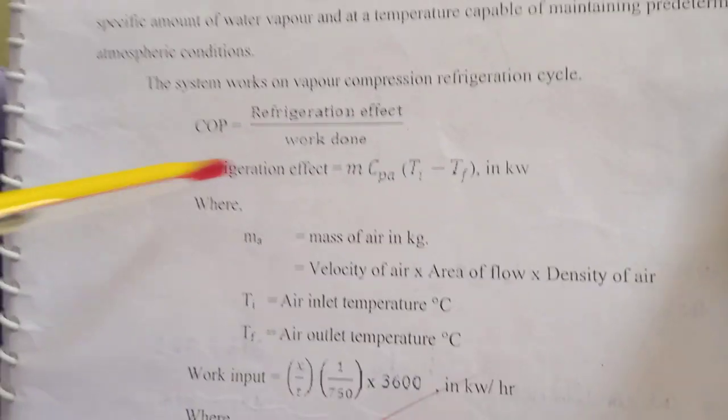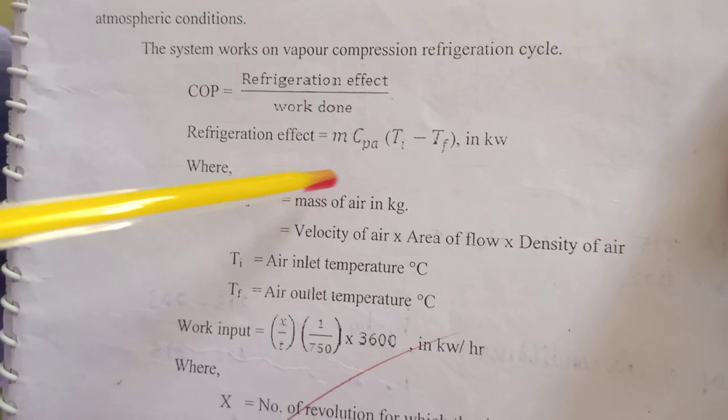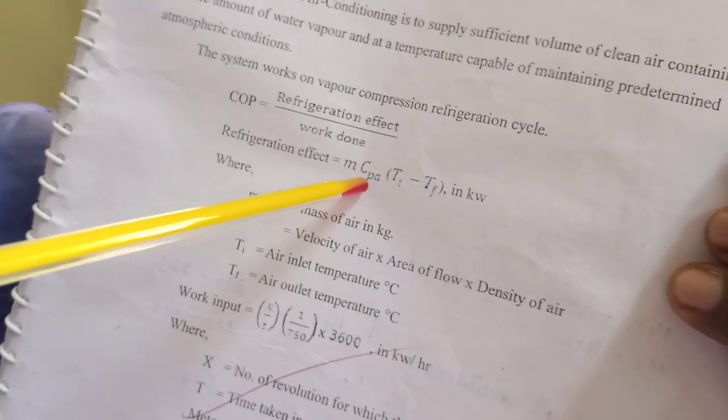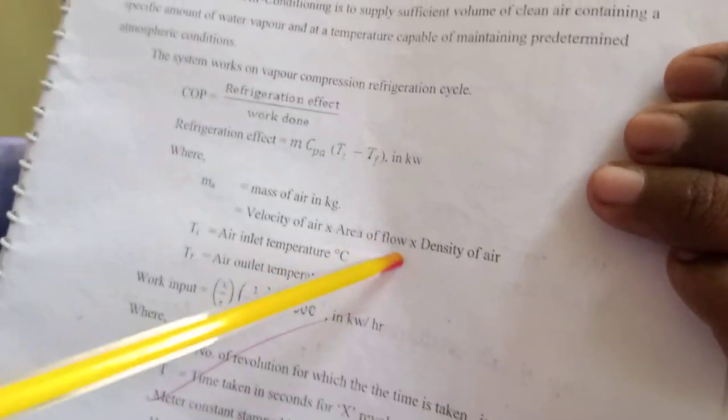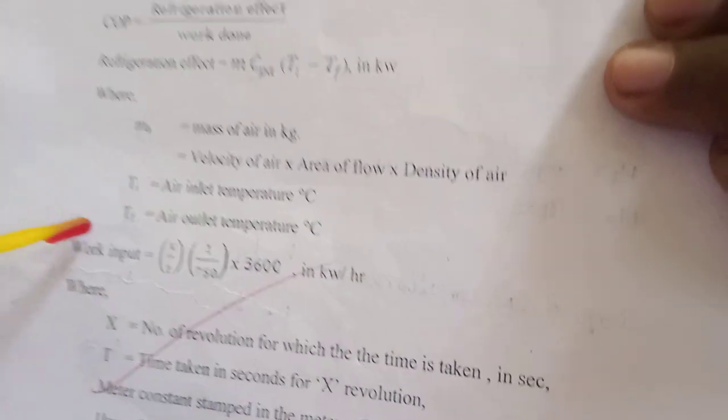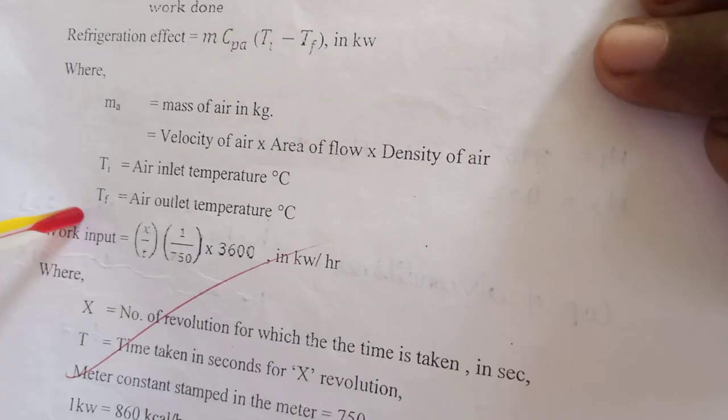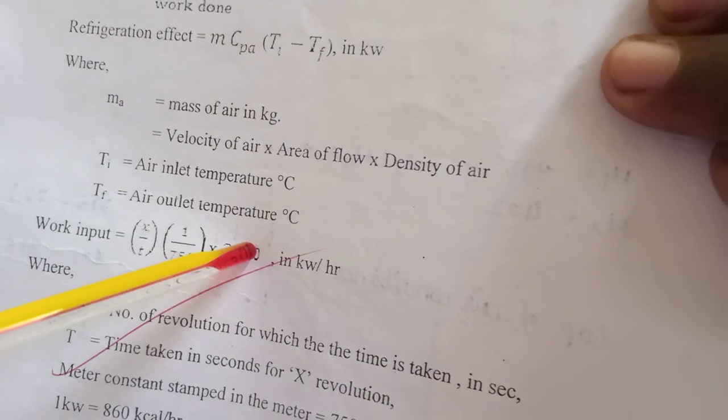Okay, so the formula for finding the refrigeration COP is equal to refrigeration effect over work output. Refrigeration effect is M, how much heat is extracted, which is mass of air, from the velocity of air, the area and the density of air, times Ti, the air inlet temperature, minus Tf, the air outlet temperature.